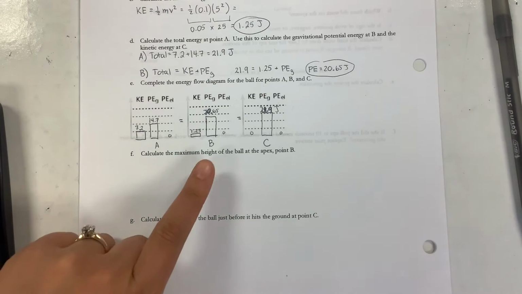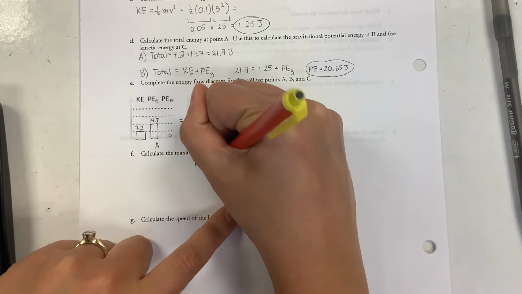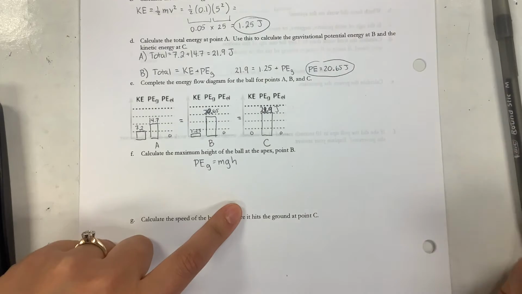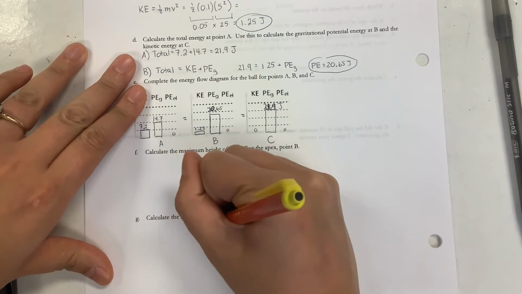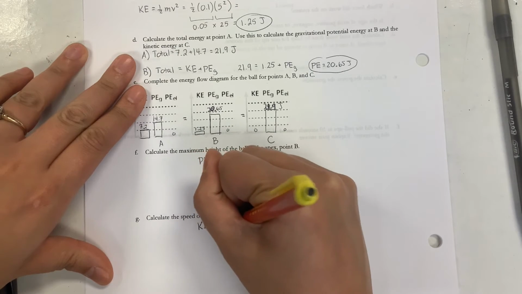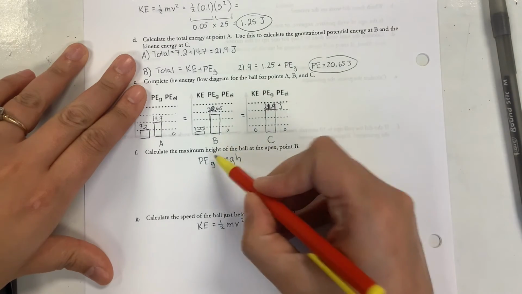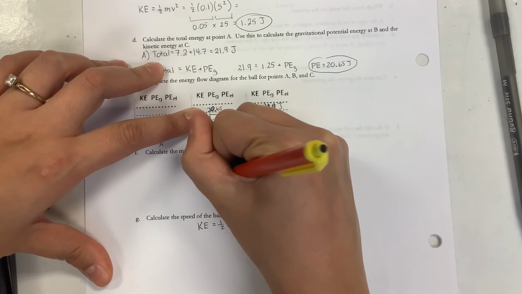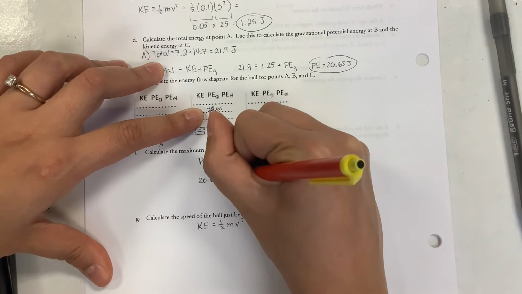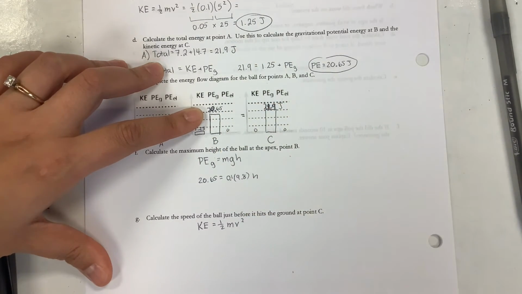So remember, anytime you want to find height in this unit, use PEG. It's the only equation with height right in it. Anytime you want to find speed in this unit, use K is equal to 1/2 mv squared. It's the only one with speed in it. Since I want the height at B, I'm going to take the potential energy at B. That's 20.65 equals 0.1 times 9.8 times h.